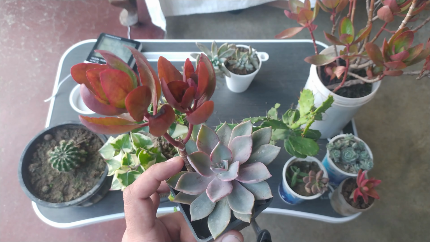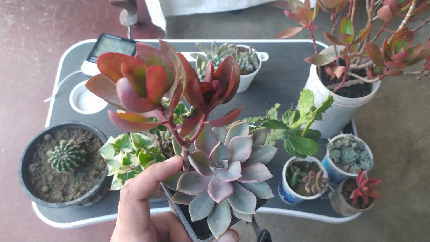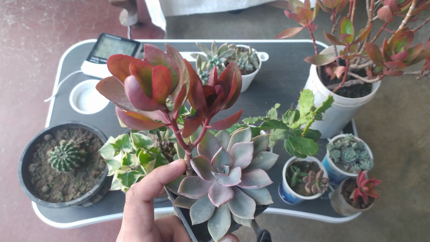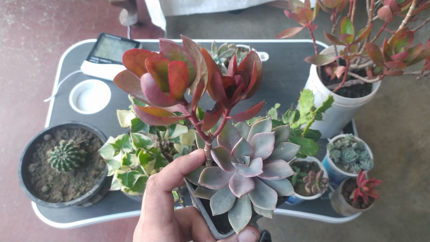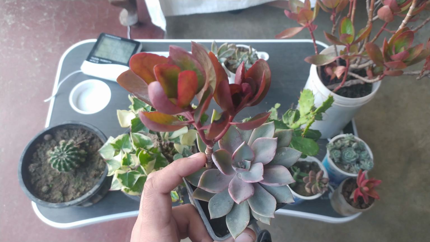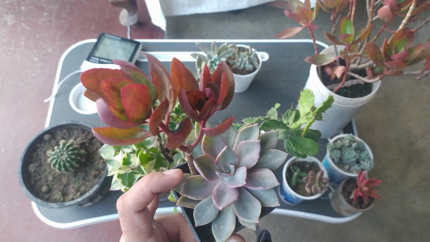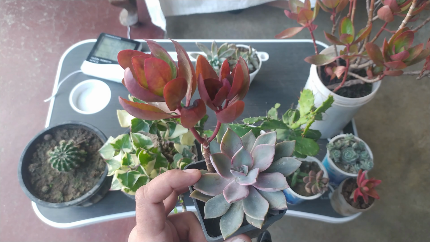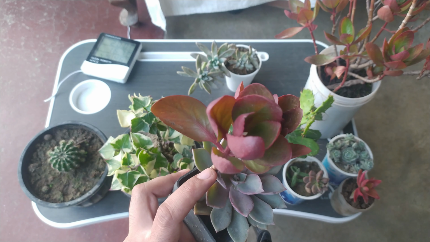Whenever they are in shade or semi-shade, they tend to be more green, and when we put them in direct sun, or they are more exposed to sunlight, then they start showing some colors, and these are due to anthocyanins. Like here you can see red color.